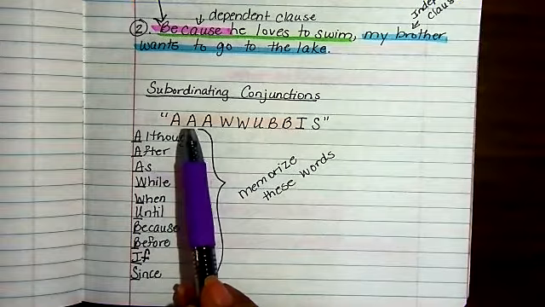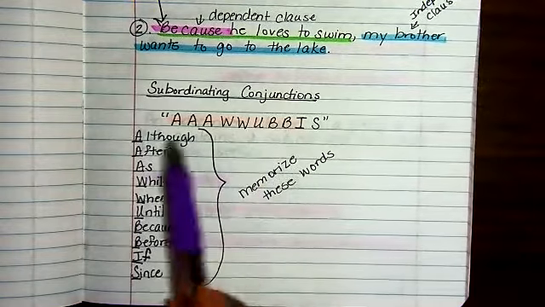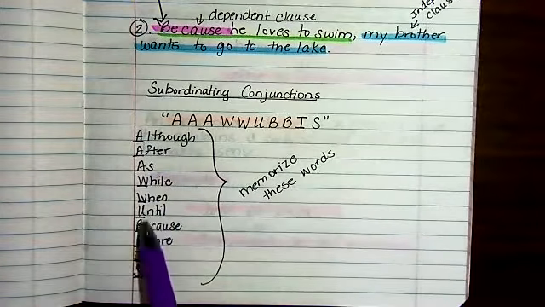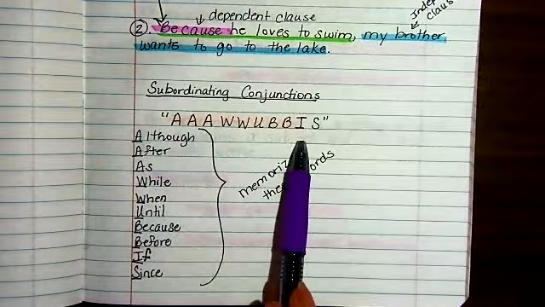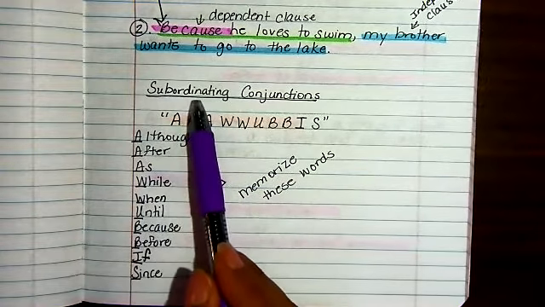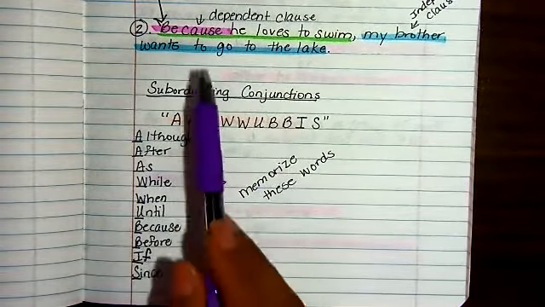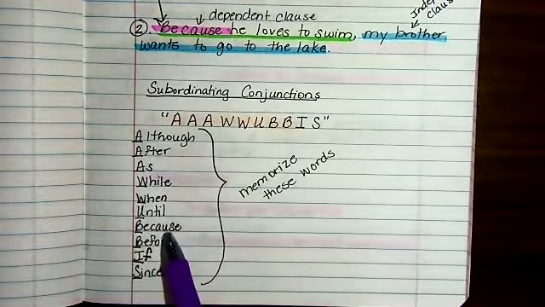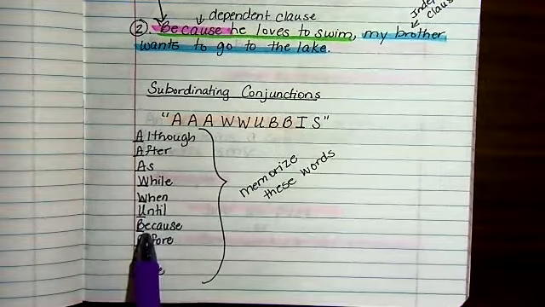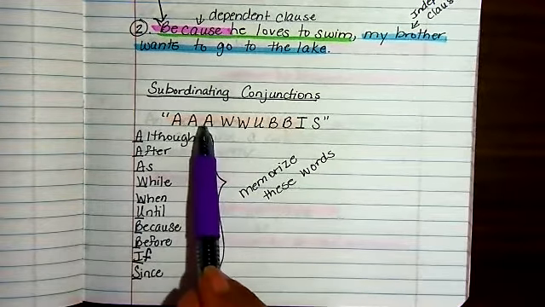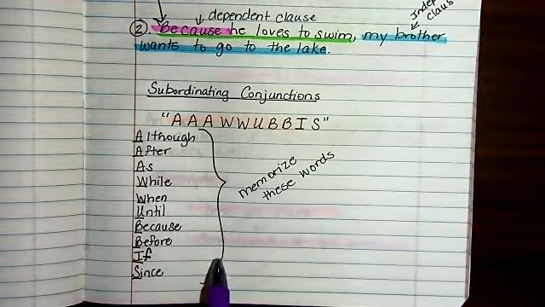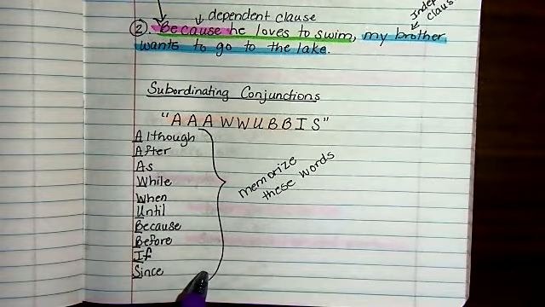Under it, you have a list of AWUBIS. If I put all these first letters together, it spells out AWUBIS. These are all called subordinating conjunctions. If you notice, for example, the word because, it's on this list under the letter B. I am recommending that you memorize these words for the Writing Star test so that you can easily identify complex sentences.